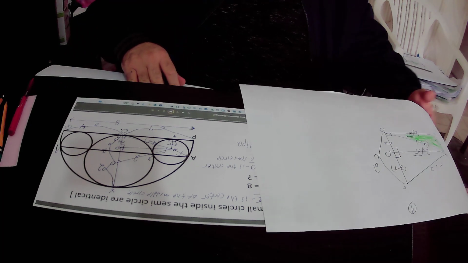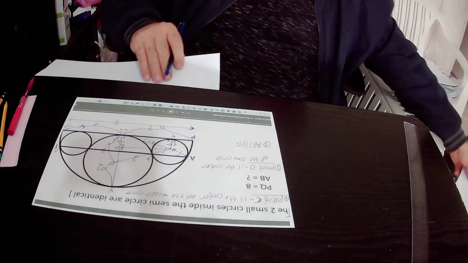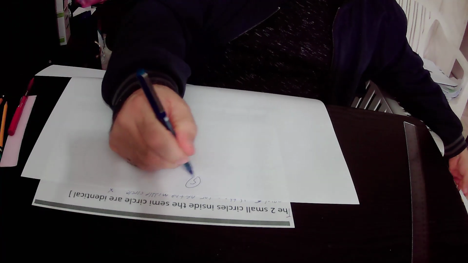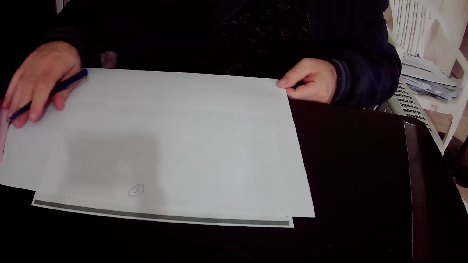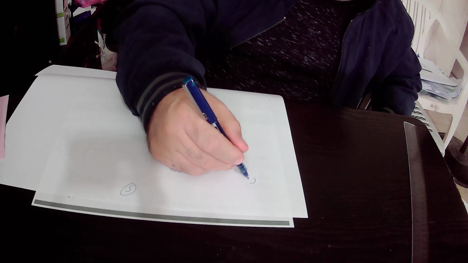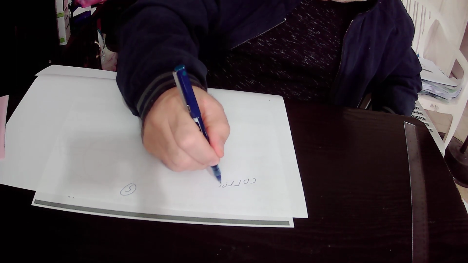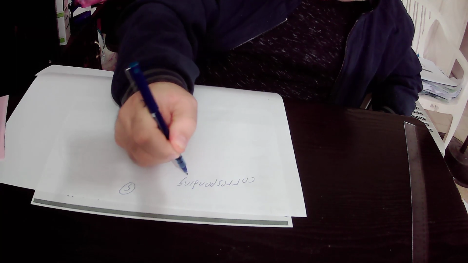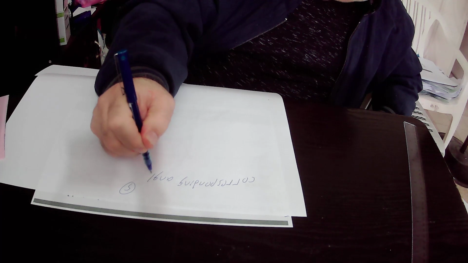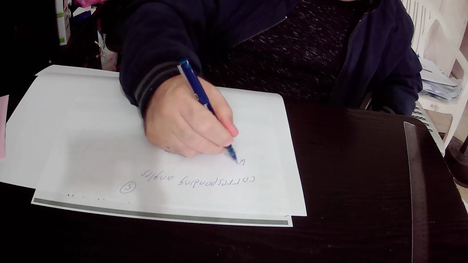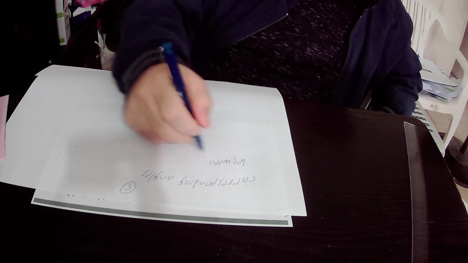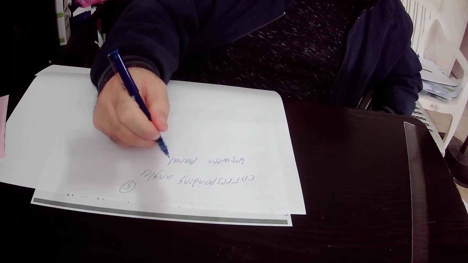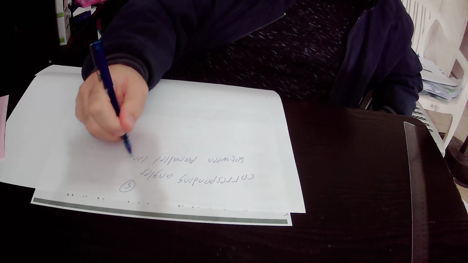I'll write it down. According to the rule that states that corresponding angles between parallel lines are equal to each other.